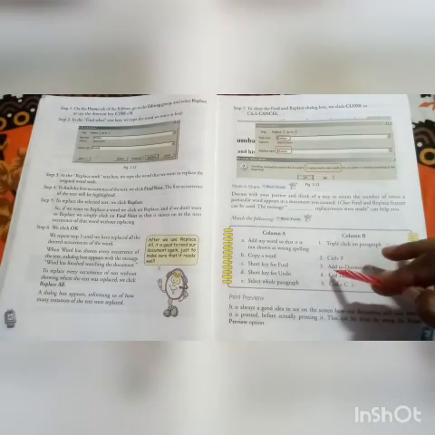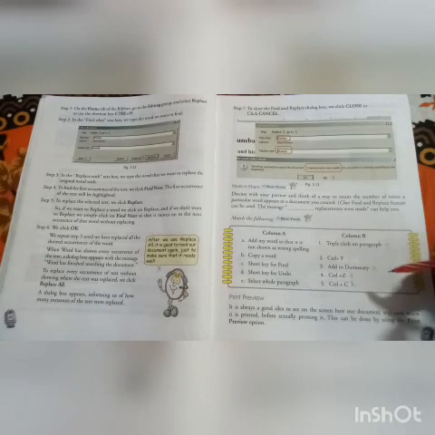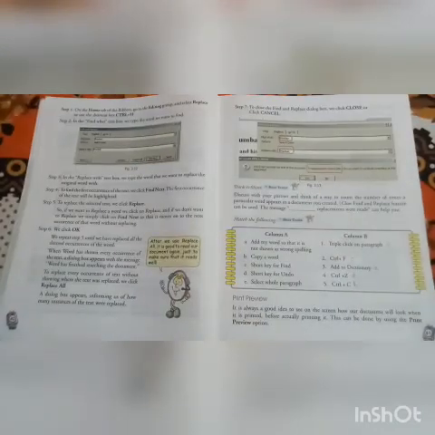Here, match the following given, students. Already I have done it here. Later I will give it to you. At first you will try to solve this. Students, I hope you all have understood.